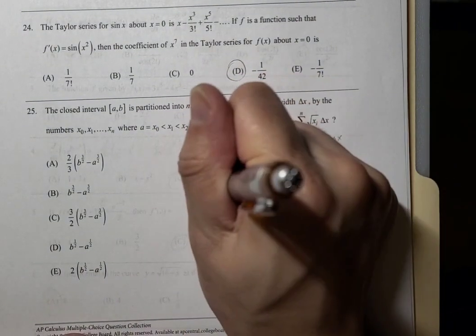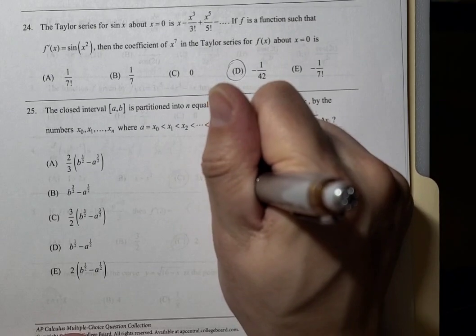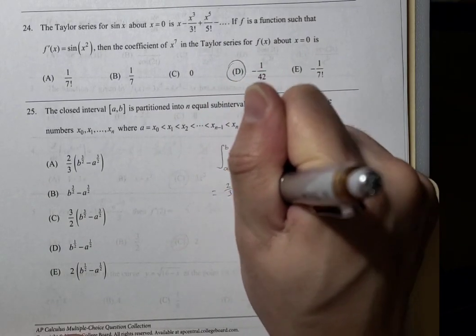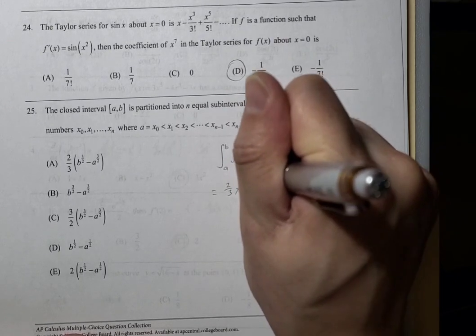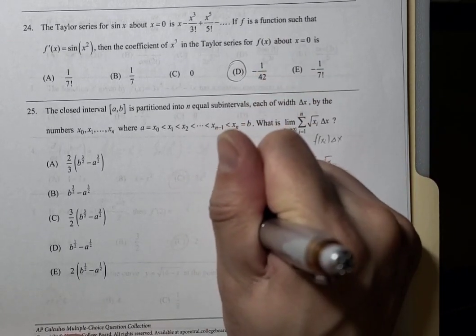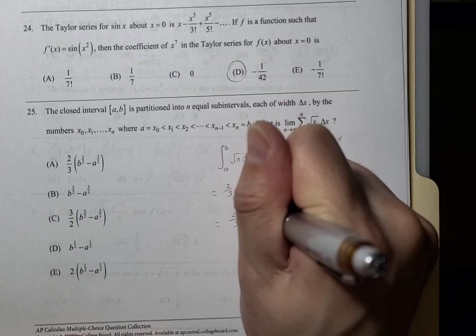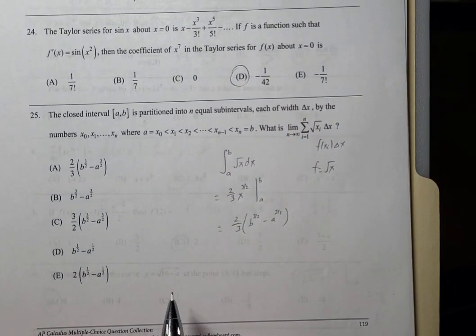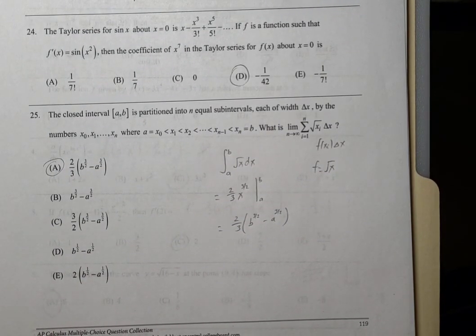We can evaluate this. That's 2/3 x to the 3/2, evaluated from a to b. So that's 2/3 times b to the 3/2 minus a to the 3/2. So that looks like a. Okay, so this is a Riemann sum one.